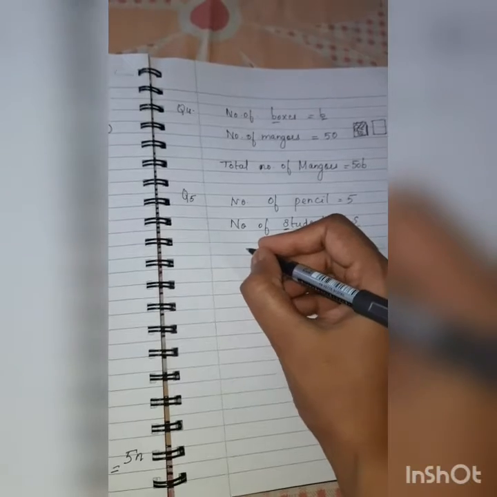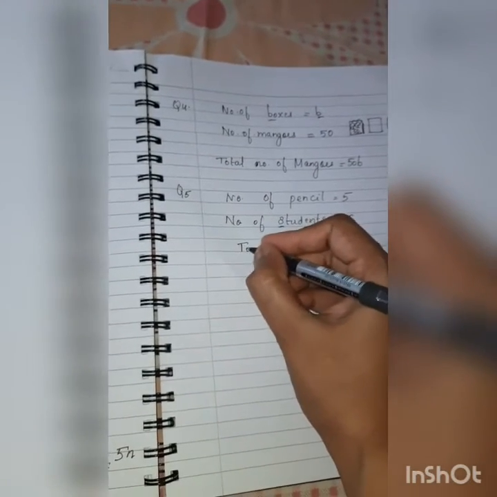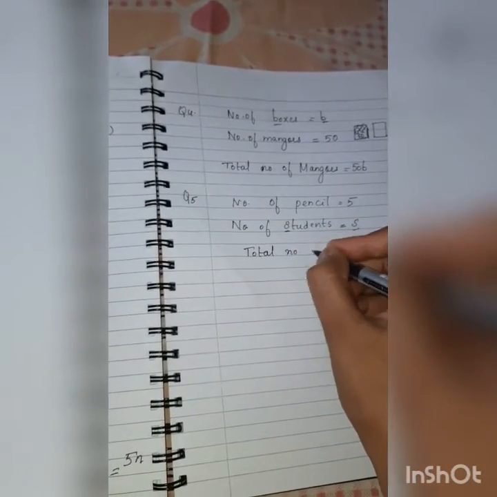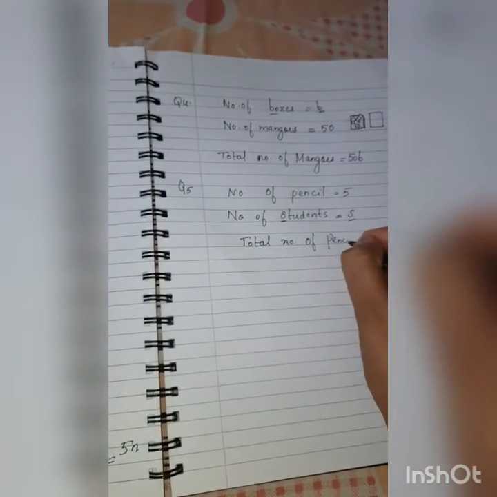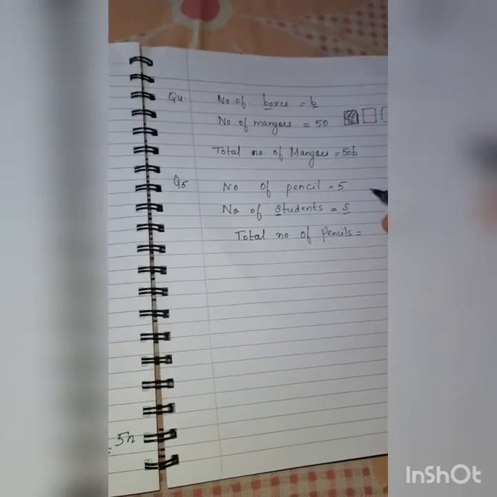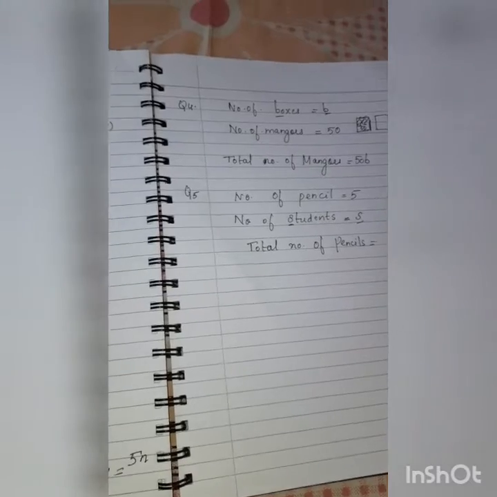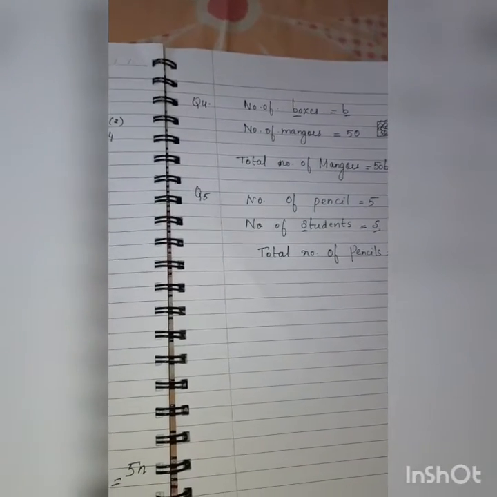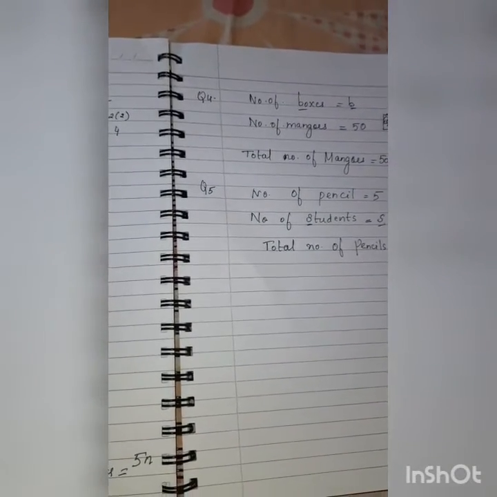So we are going to find the total number of pencils. Since we only know the number of pencils each student receives is 5, but how many students is not mentioned.